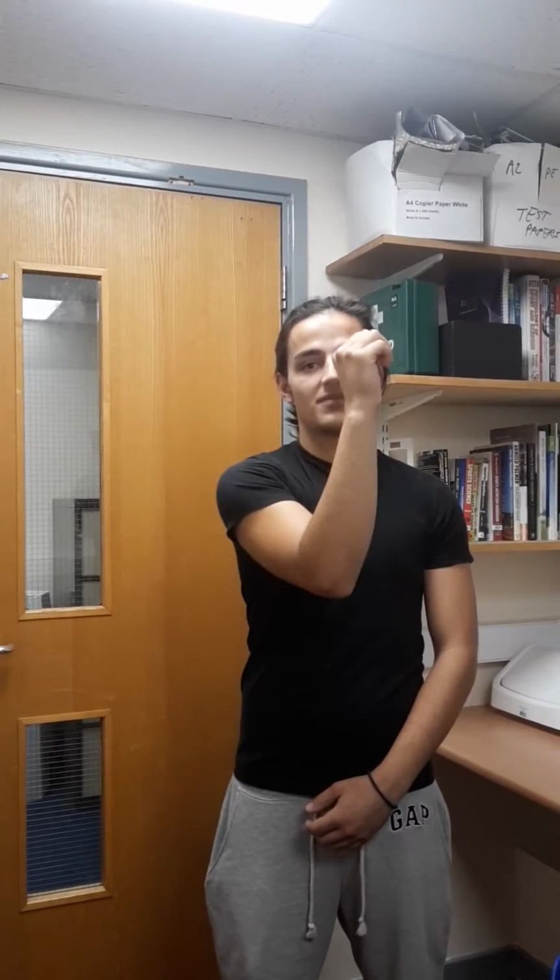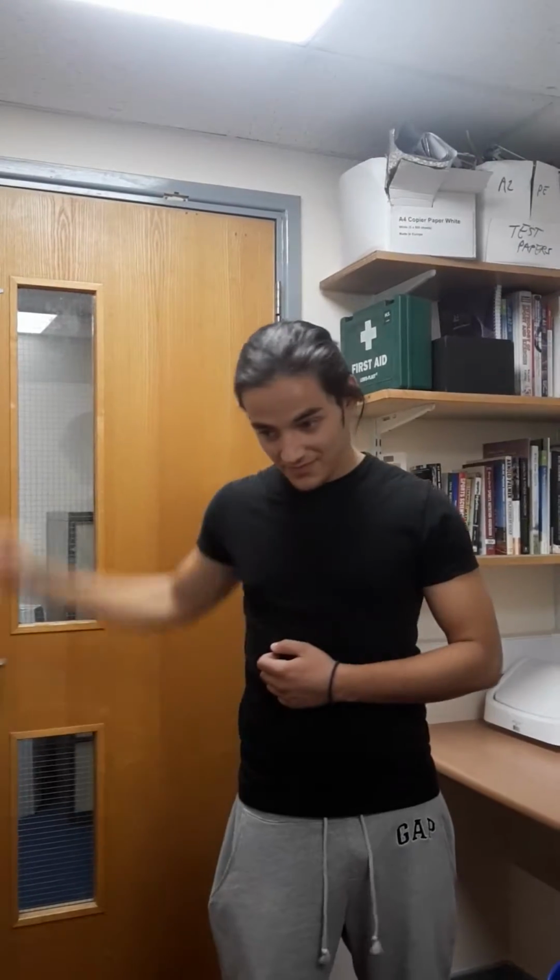There are 5 main movement terminologies. Flexion is bending the limb at a joint. Extension is straightening the limb at the joint. Abduction is moving the body part away from the midline of the body. Adduction is moving the limb towards the midline of the body. And rotation is a circular movement around a fixed joint.